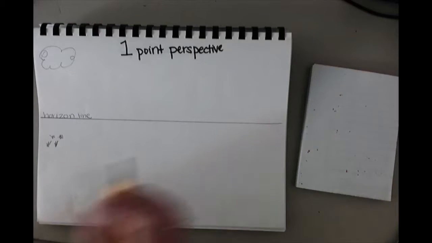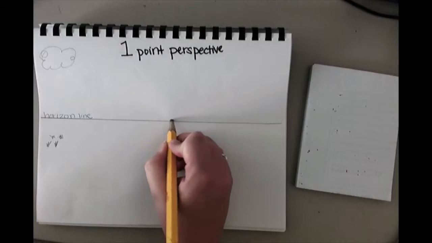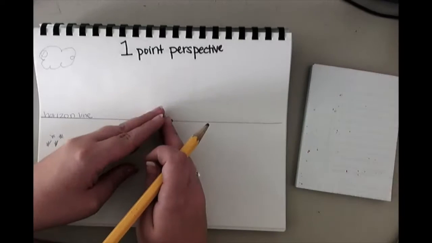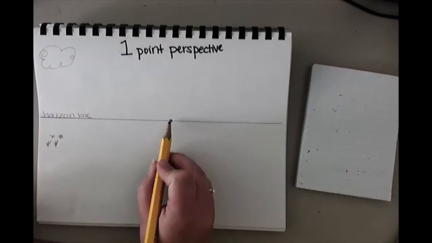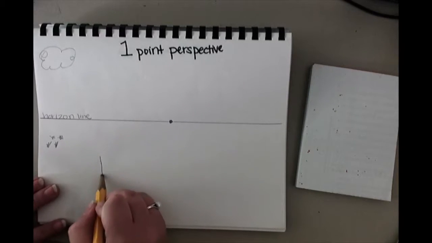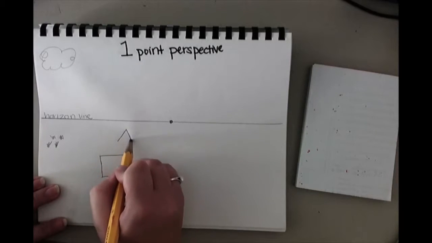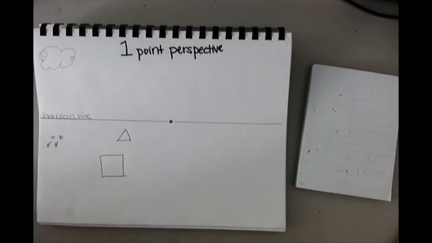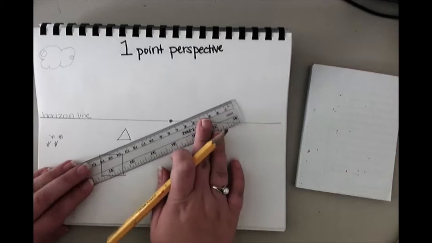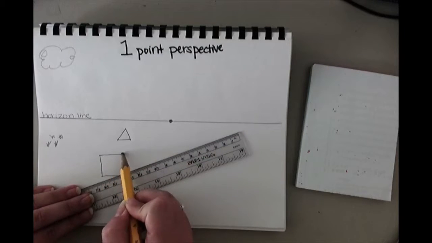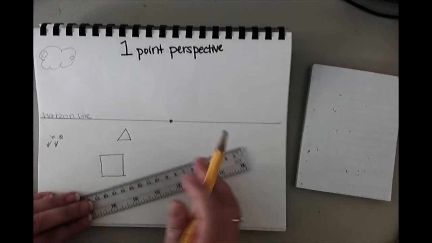Then you add one vanishing point someplace on your horizon line, and that looks simply like a dot. Then you're going to make objects disappear and recede to this point. So you simply will draw a shape, any shape you want. And remember, you use your ruler to make it recede to that spot. So you're going to match up each of the points to your vanishing points.